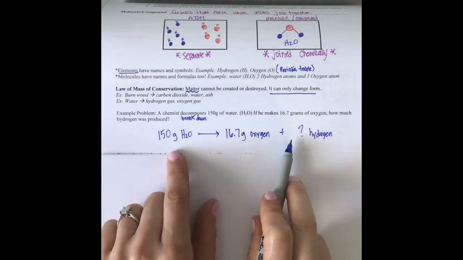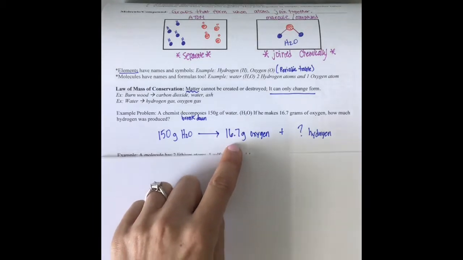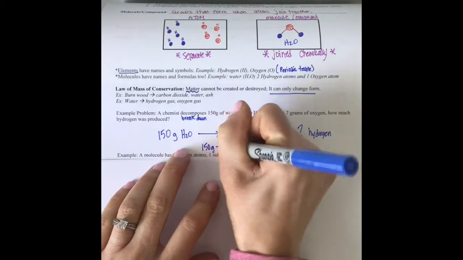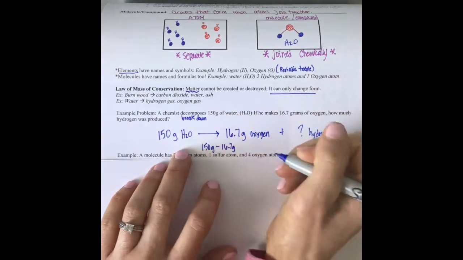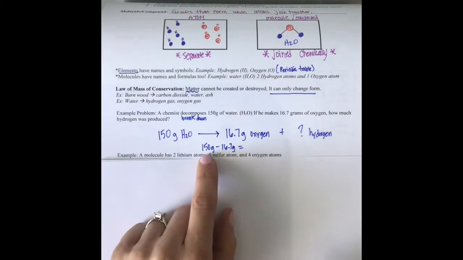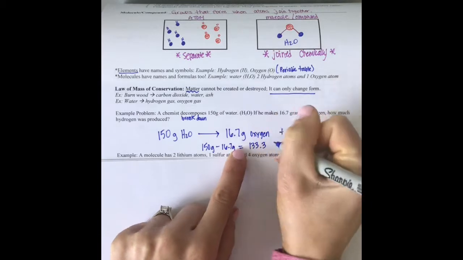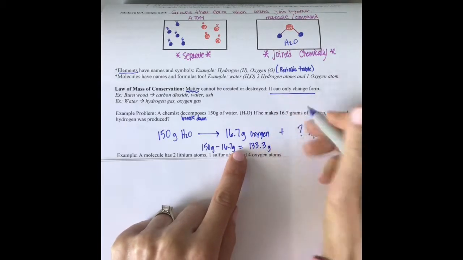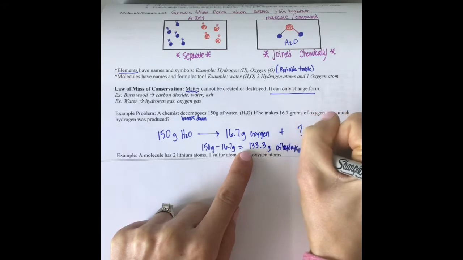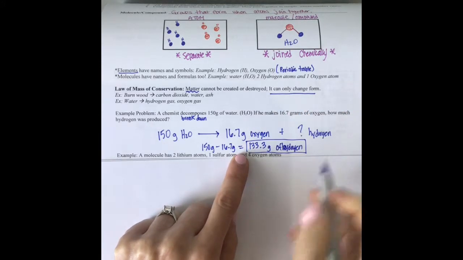Okay, so all you're going to do is take 150 minus 16.7, and you'll get your answer. I guess you might need a calculator. I'm sorry, I forgot to say that in the beginning. So you'll take 150 minus 16.7, and I get 133.3 grams of hydrogen. And that would be your answer. Okay?